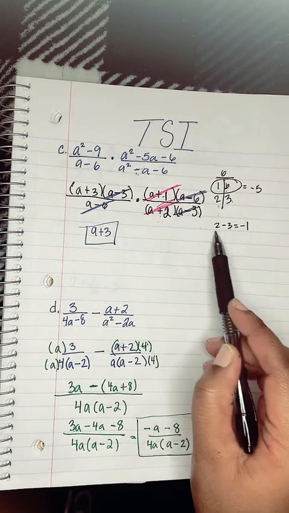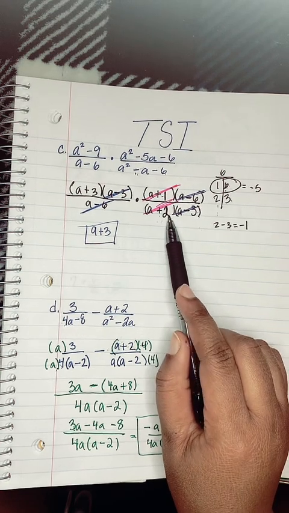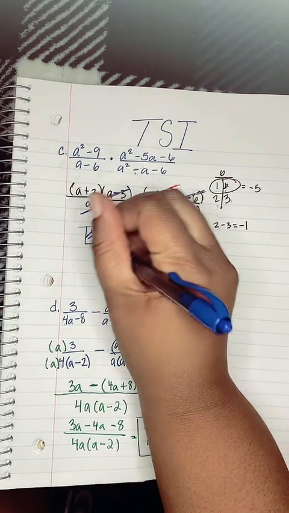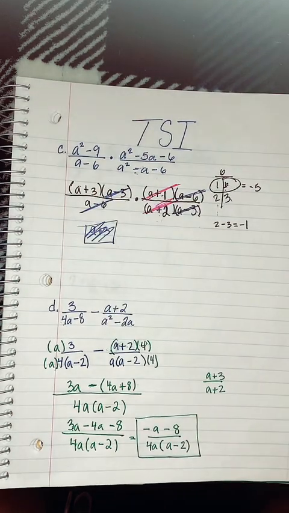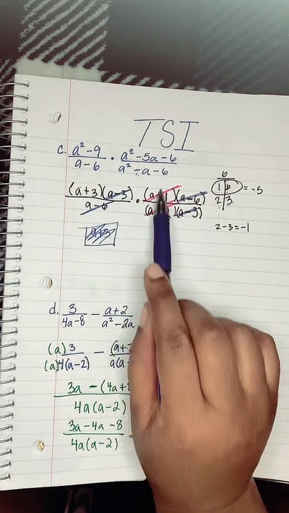Yeah, 2 times a negative 3. We said 2 minus 3. So this should be a 2 right here. Oh, yeah, thank you so much, White Flower. So then actually this doesn't cancel.